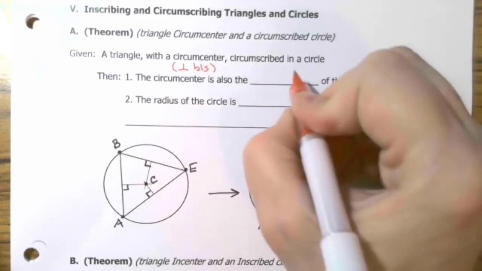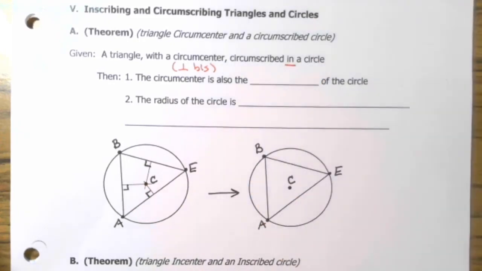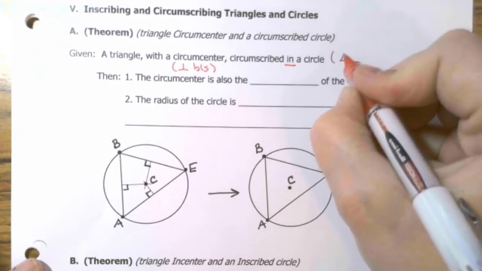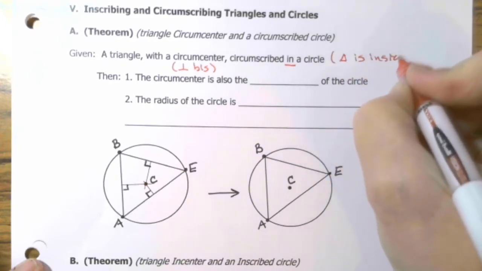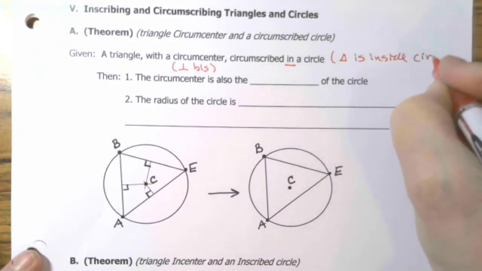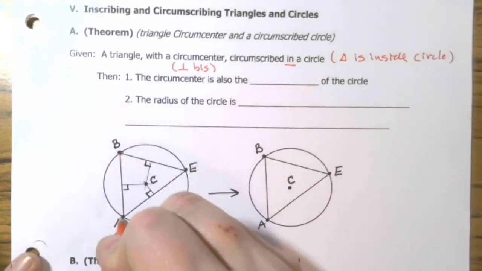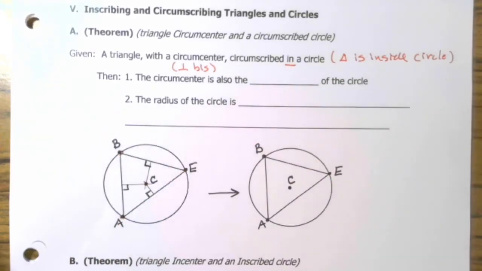Now, when you say circumscribed in a circle, it means that the triangle is inside the circle, and B, A, and E touch the edges of the circle. So if you have that, then here's what's true.